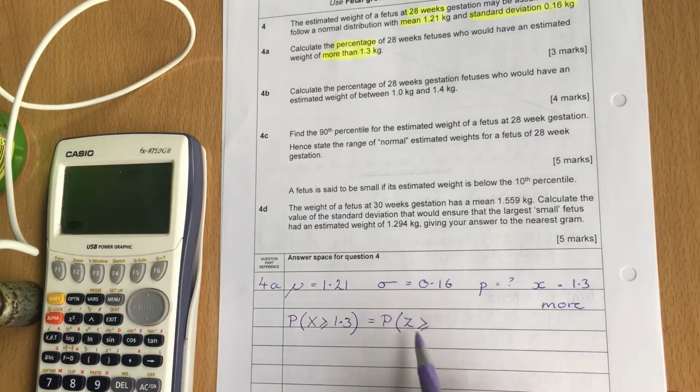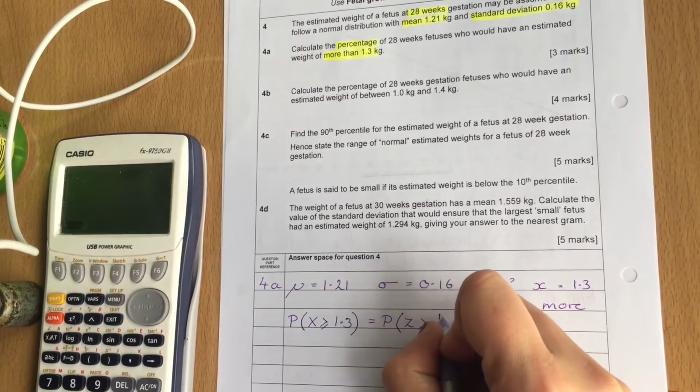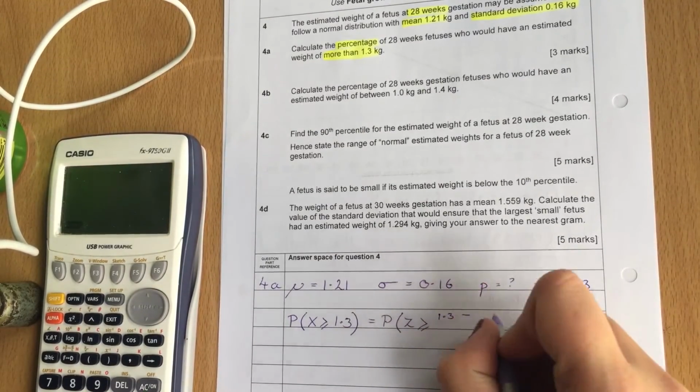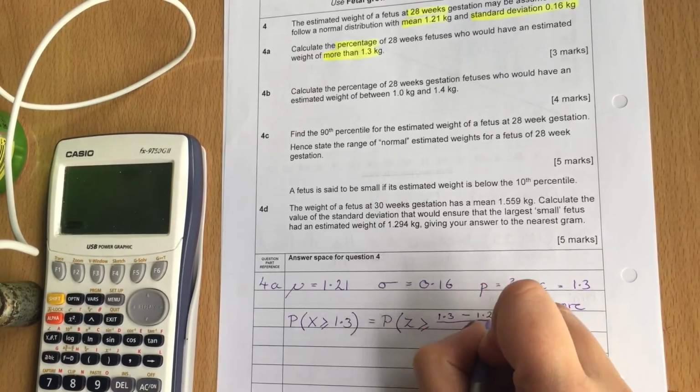So to calculate Z, you do X minus mu divided by sigma.